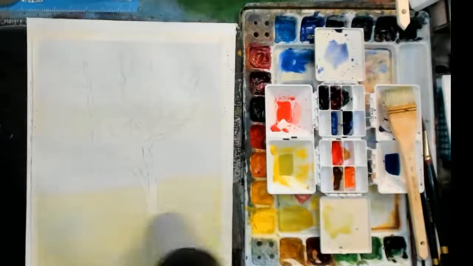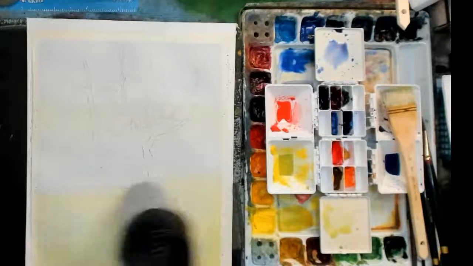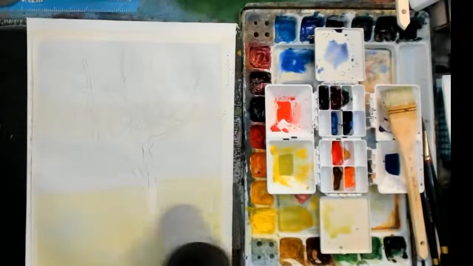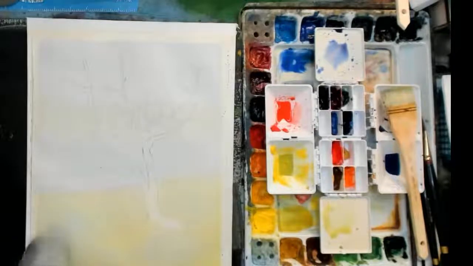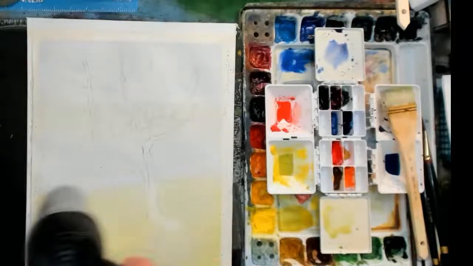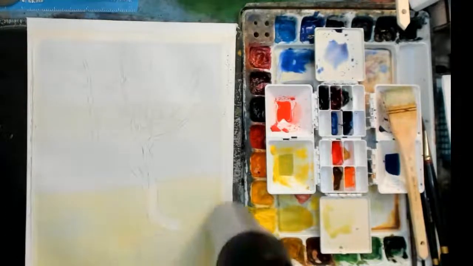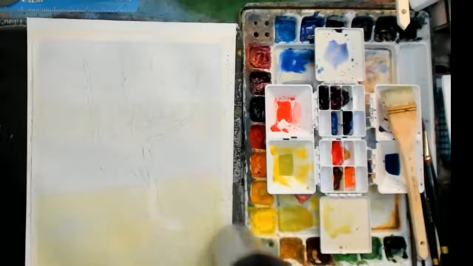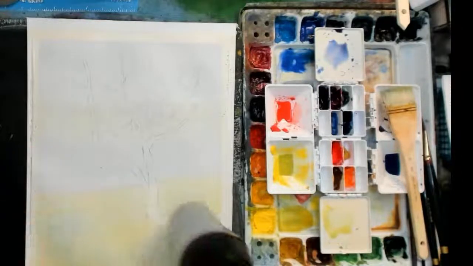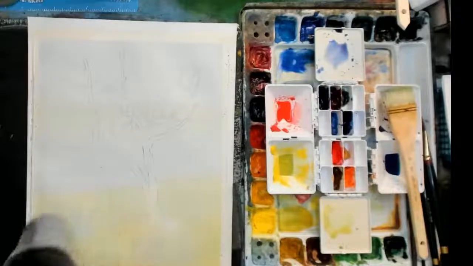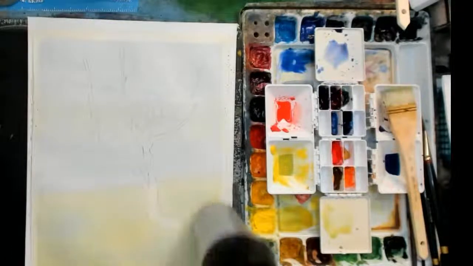And then for the foreground, I put a lot of yellow in with that blue to give me a yellow-green mix. So the foreground had most of the attention as far as color goes, because everything else up there is going to be covered up with a tree, so you won't see much of the background.